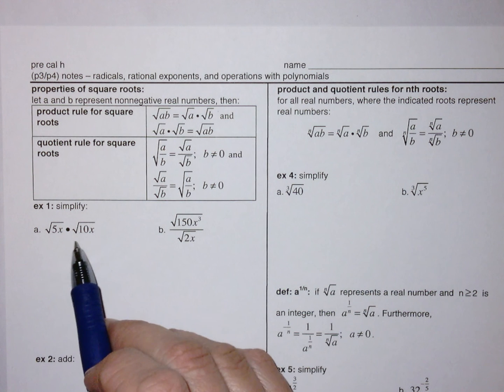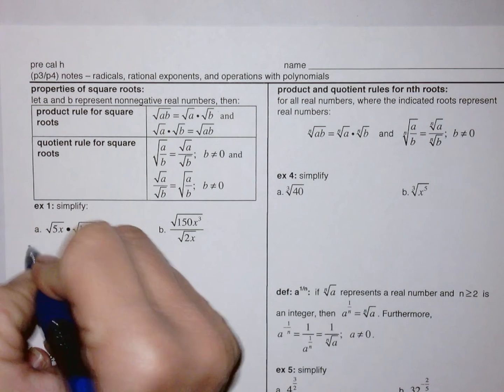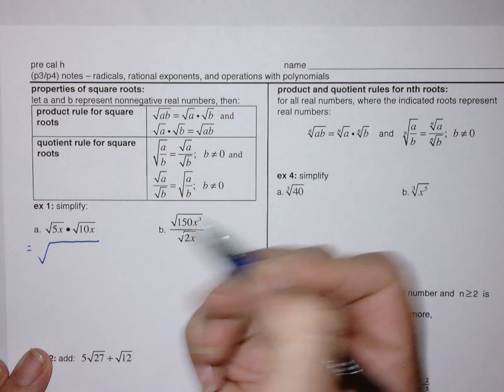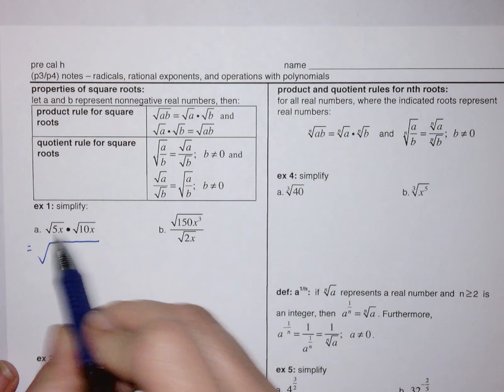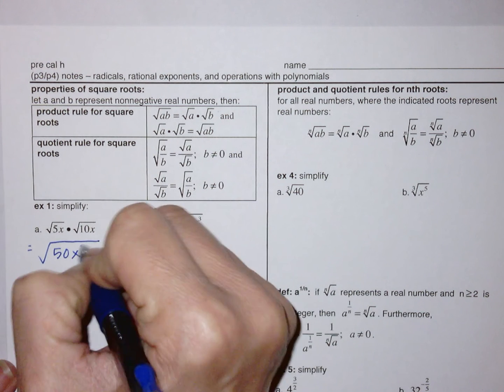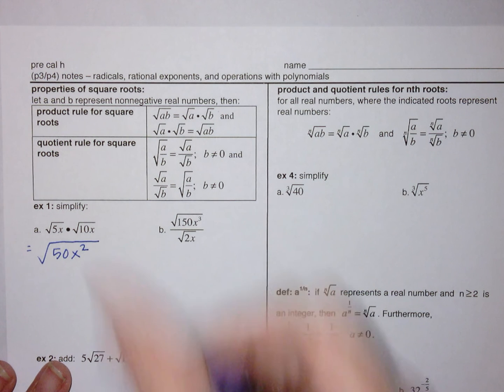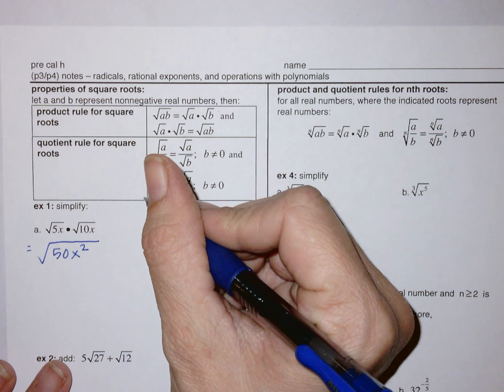So in example 1, this does ask us to simplify, so the easiest thing for you to do is to go ahead and multiply those. So 5 times 10 is 50, and x times x is x squared. And then we always simplify our square roots in pre-cal, always simplify our square roots. And so what we're looking for is perfect squares.